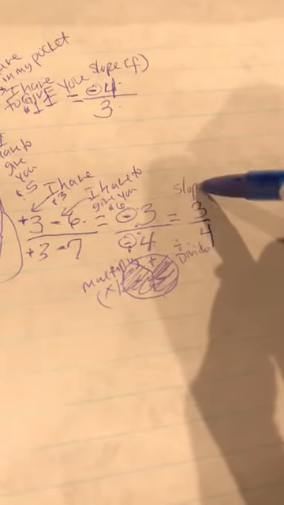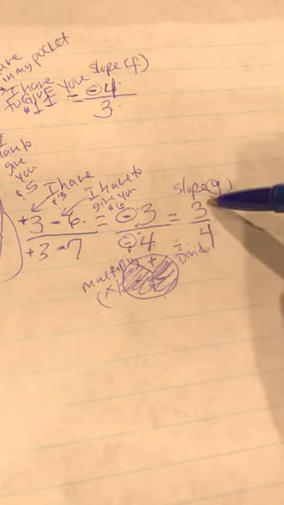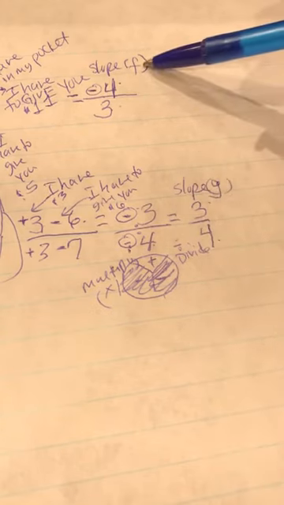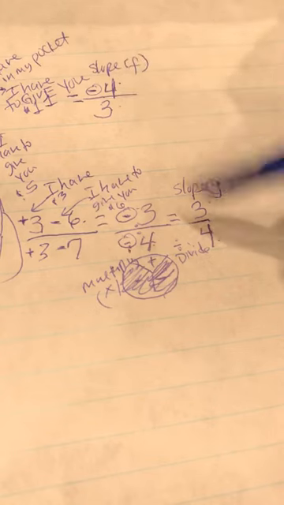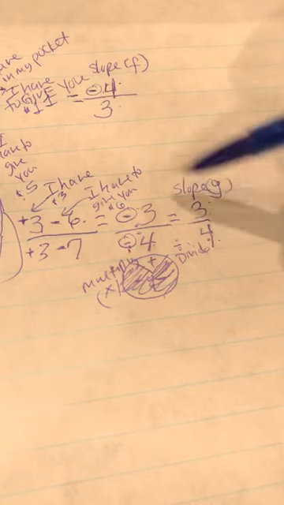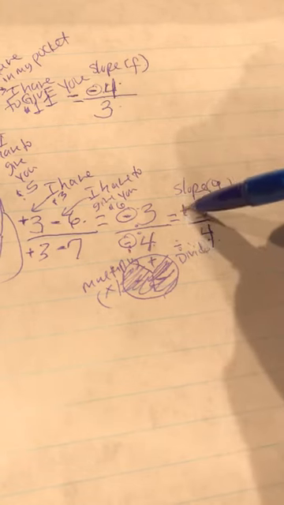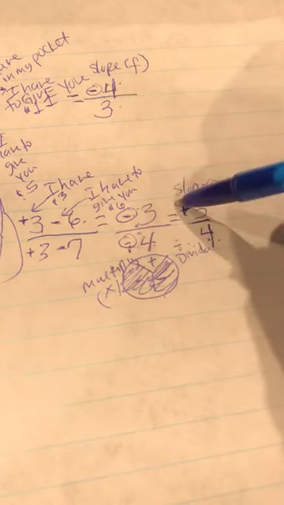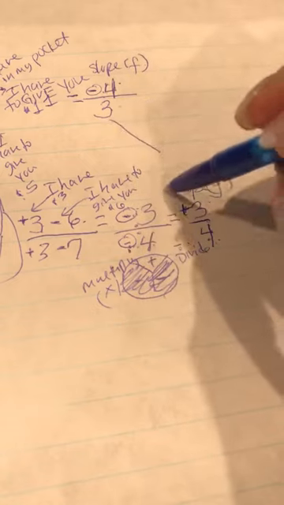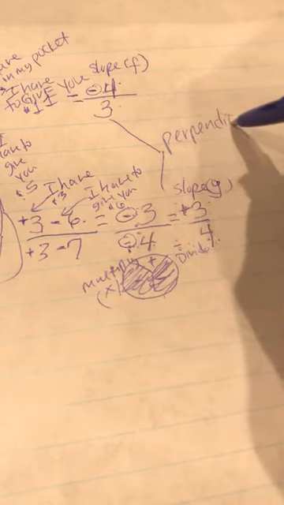So your slope for line G is actually a positive 3 over 4. Your slope for line F is a negative 4 over 3. Because the numbers are flipped, the 4 is at the top, the 3 is at the bottom, and the signs are different. There is a plus sign here because 2 negatives divided equals a positive. Because they have different signs and the numbers are flipped, that means these 2 lines are perpendicular.